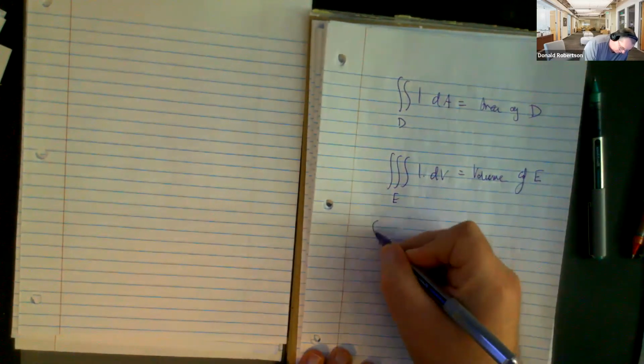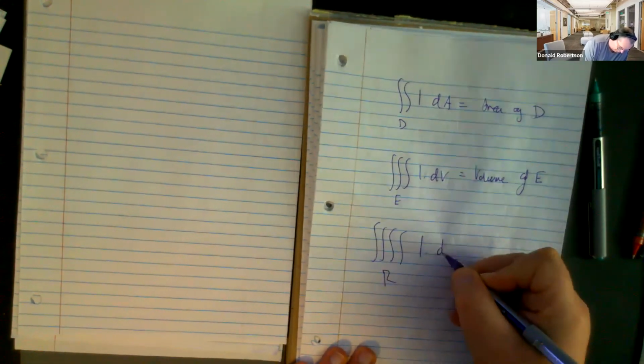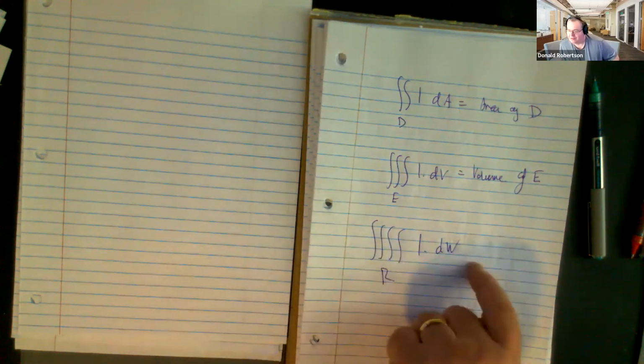Technically, if you want to hurt your brain, the R, not even sure what you'd call this thing, W. Wouldn't that represent the volume, if you want to call it volume, of a fourth dimensional object? It kind of loses reality after 3, right?